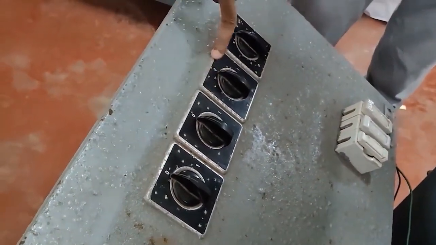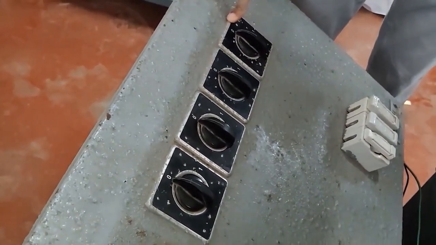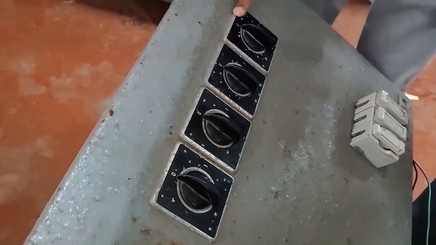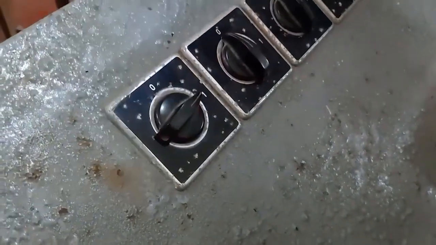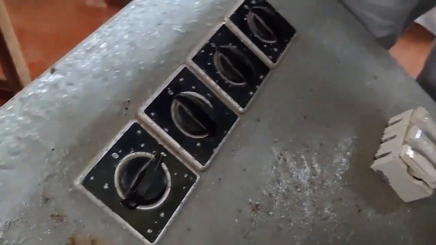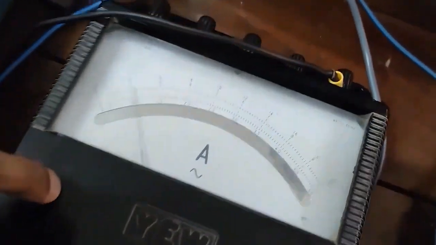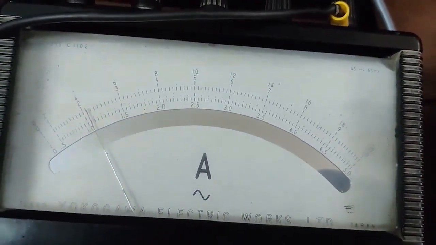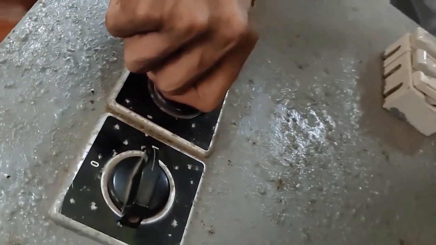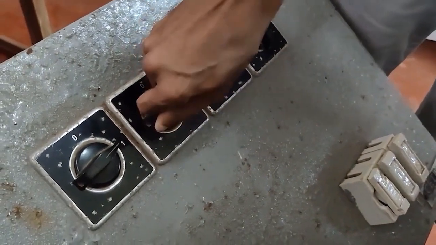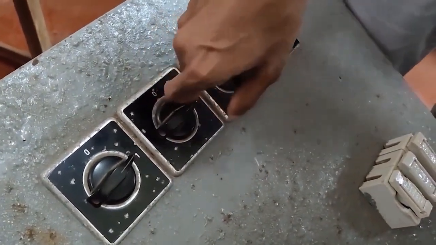Initially, all these knobs should be at the off position. At that point, the armature current is 0. Now, rotate one knob and read the current and voltage readings. Now rotate the second knob and take the voltage and current readings.